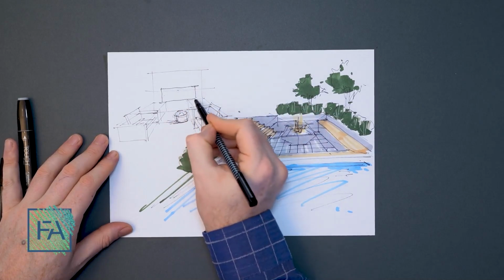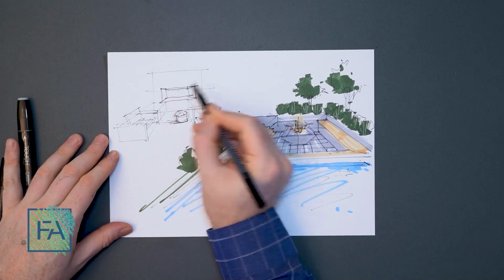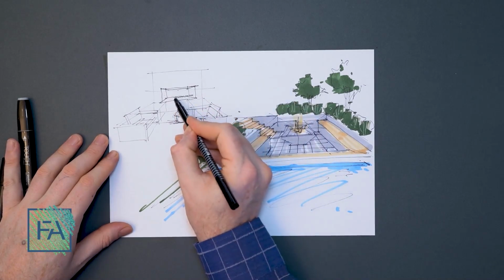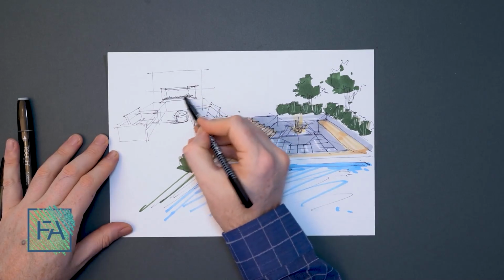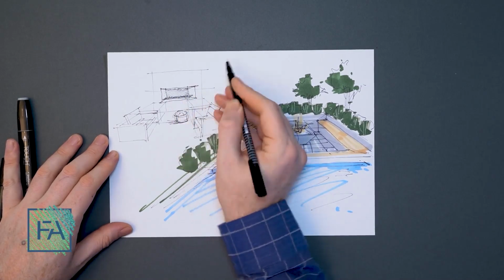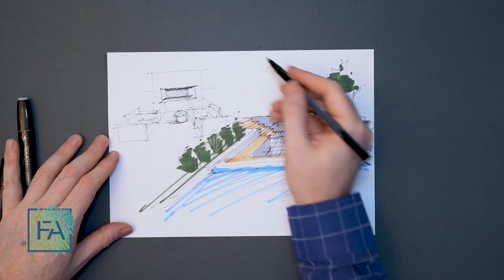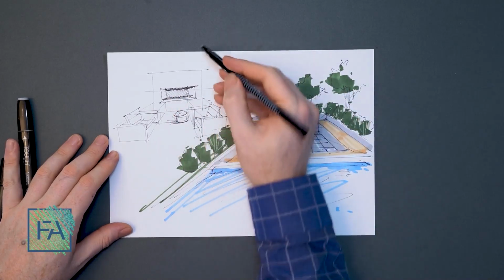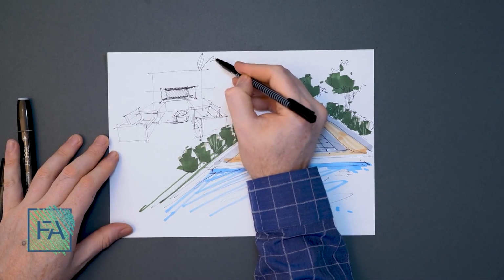And here we can have a chimney inside a wall. We can add some hatchings to the back side as well. And some details next to it, like this.